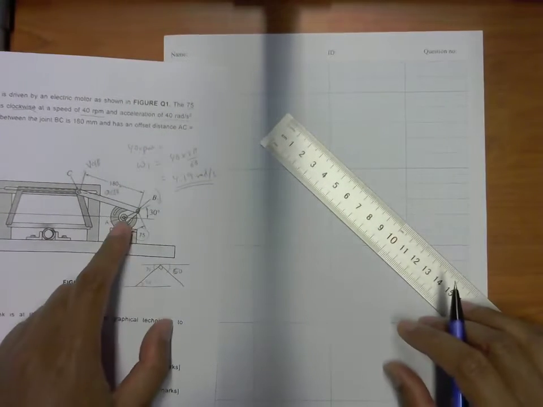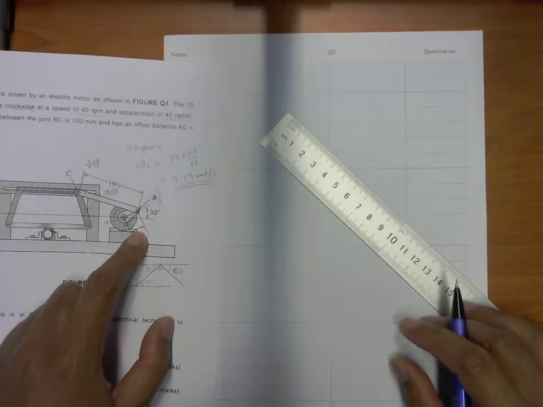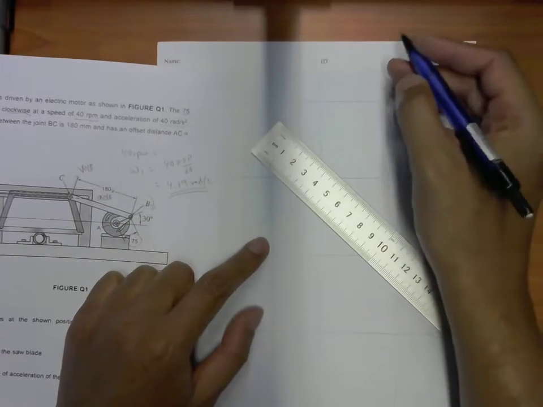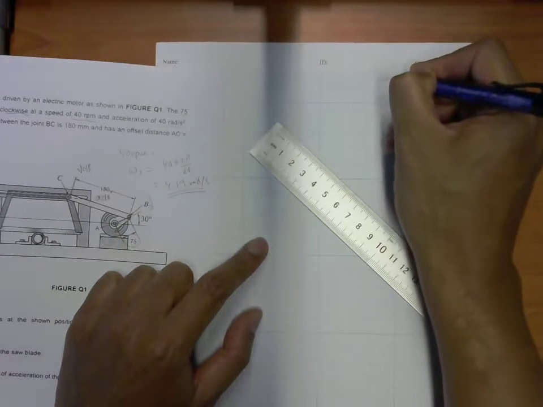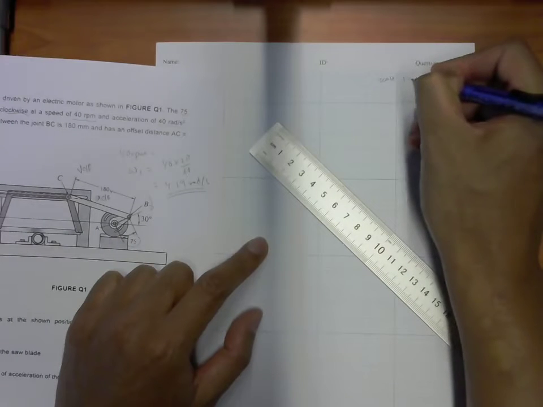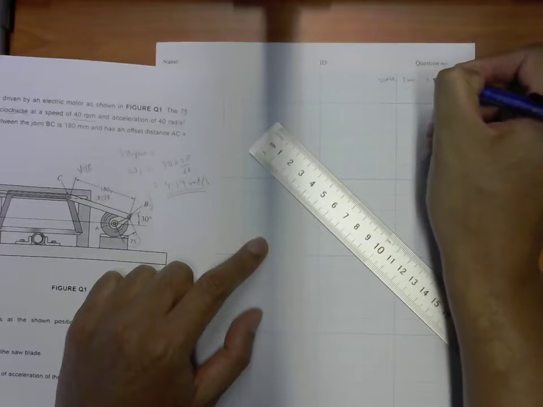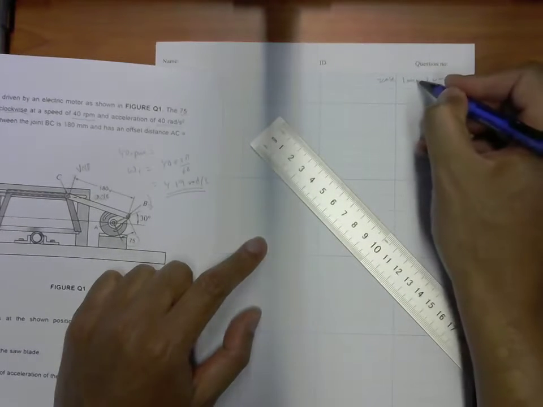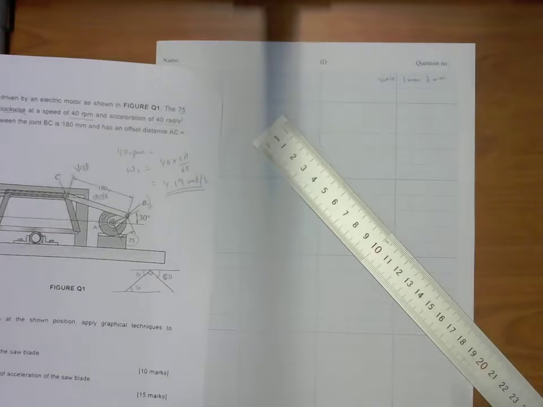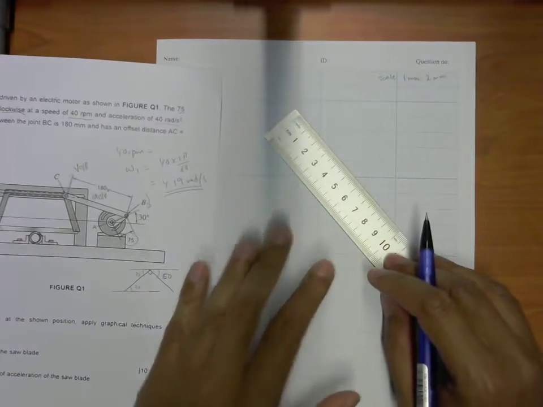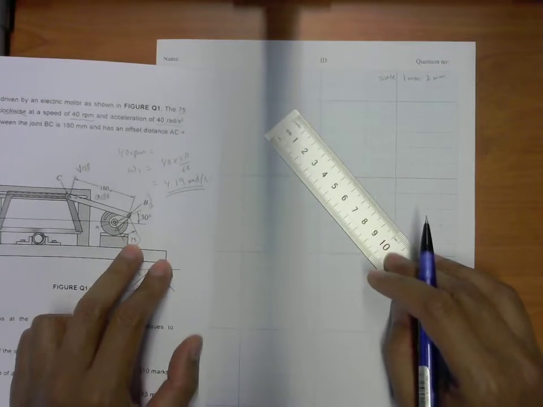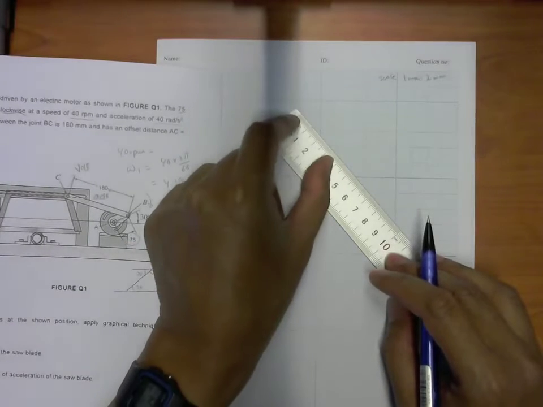So let's say here is 75. What kind of scale can you use? Scale basically 1 mm to 2 mm on real. It's okay, we understand this one. So 75 will become 37.5. 37.5 becomes this long.